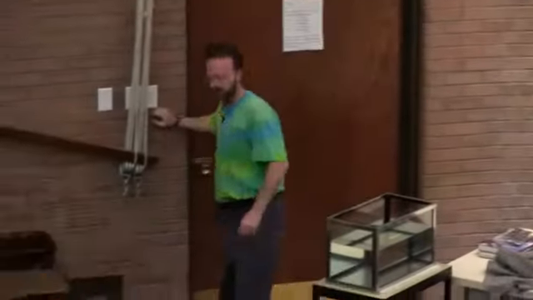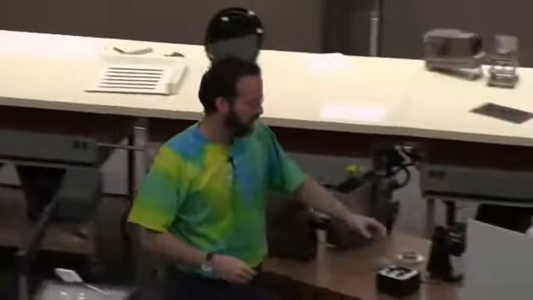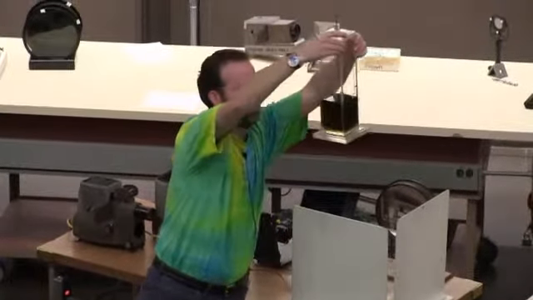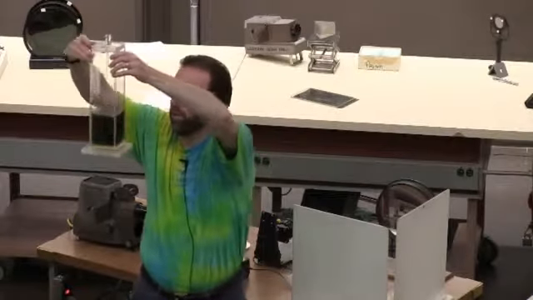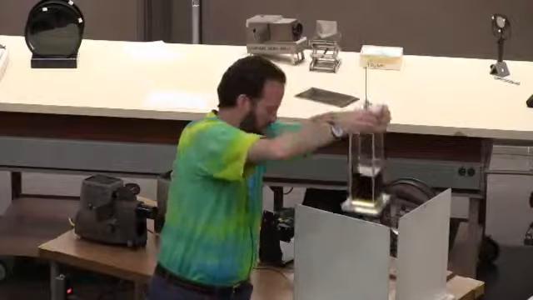I got a soap bubble for you. Before I turn the lights off, this is full of bubble soap solution, and I'm going to dip that frame in there and get a bubble in between it.